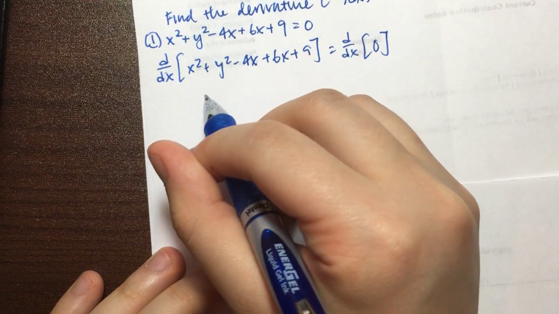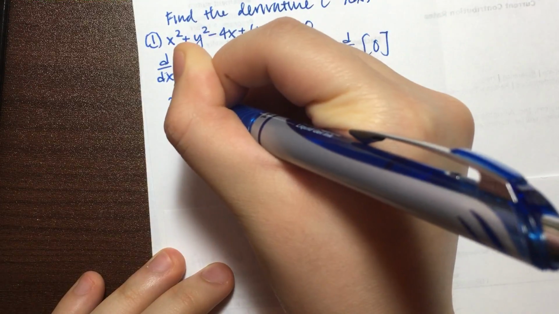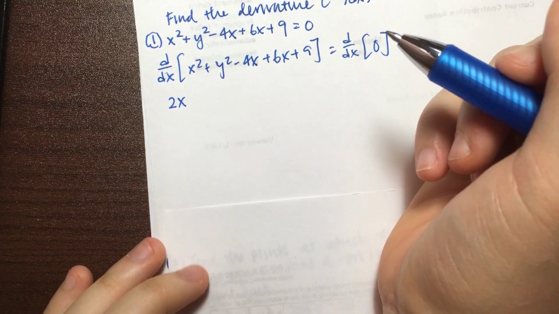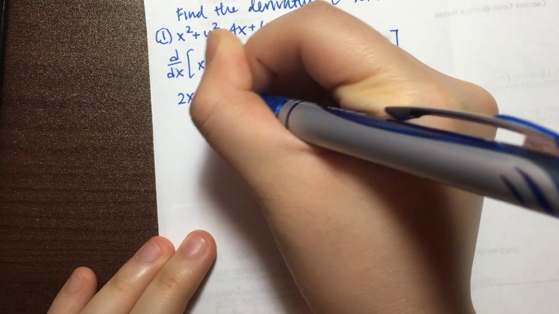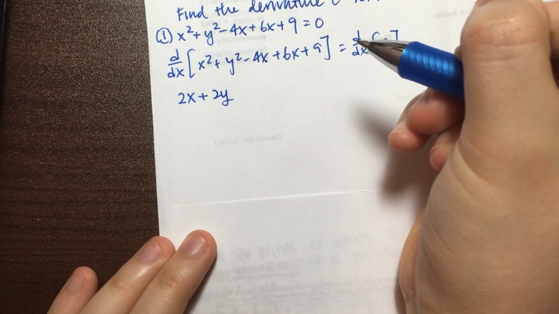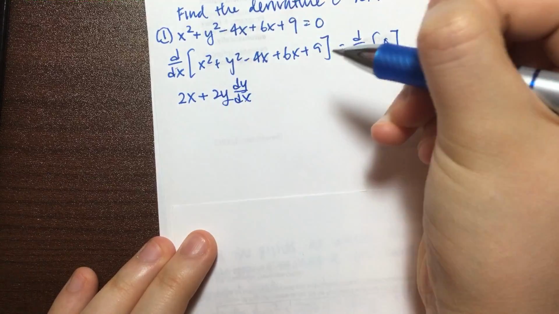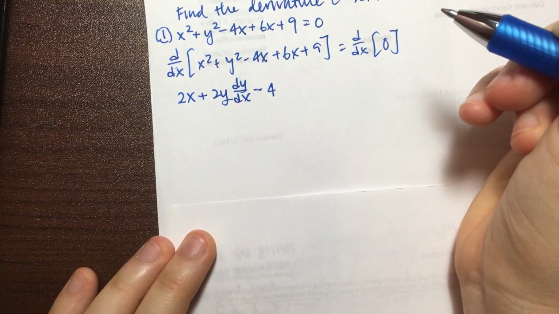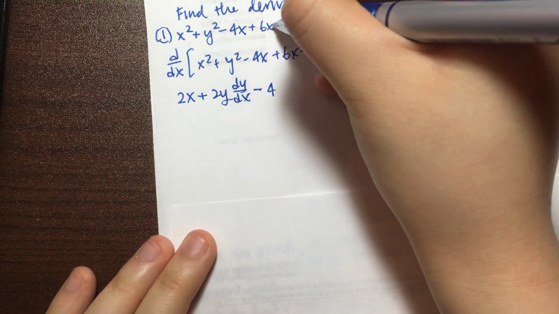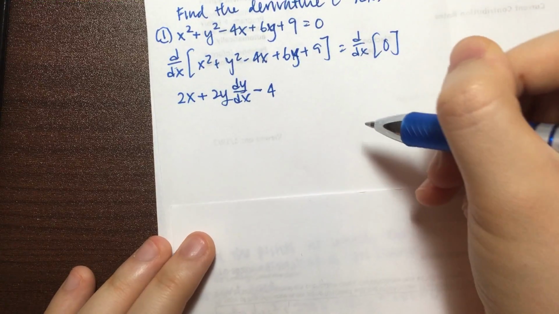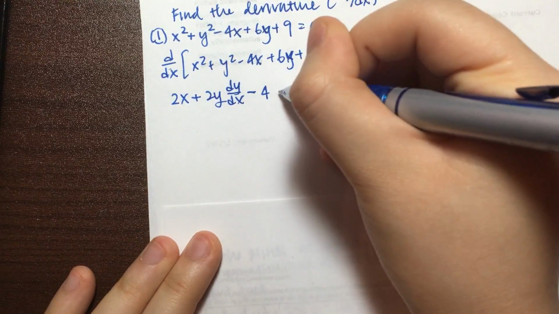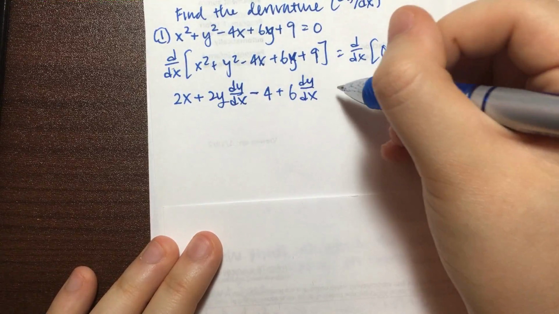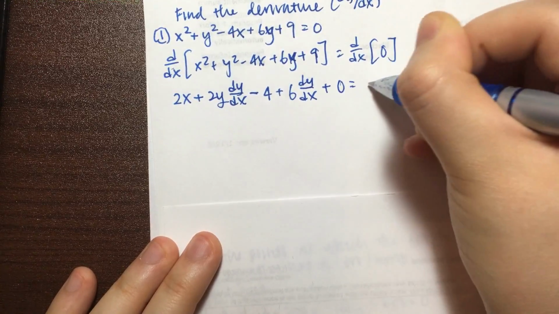So we can start with this x squared. X squared, the derivative is 2x, and there's nothing to multiply with the chain rule because the variables agree. You can multiply by 1 if you really wanted to, but why would you do that? 2y, this one the variables don't agree, so dy dx, minus 4. I just realized I wrote that wrong. This is a y. My bad. So this is 4 plus 6 dy dx. And then this 9 right here, that's a 0 because the derivative of a constant is 0.